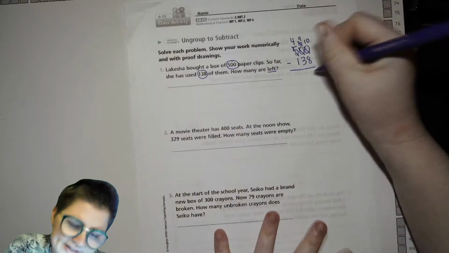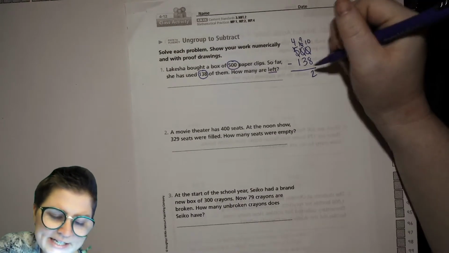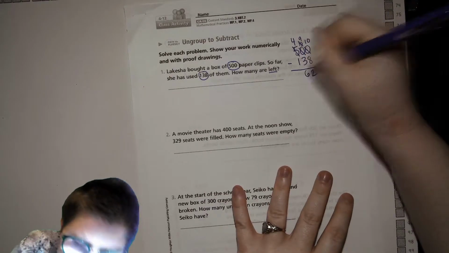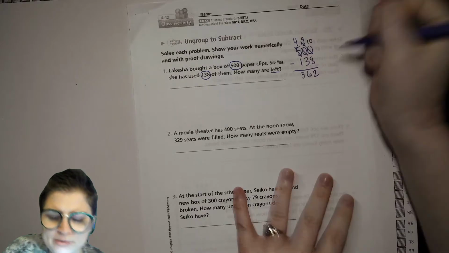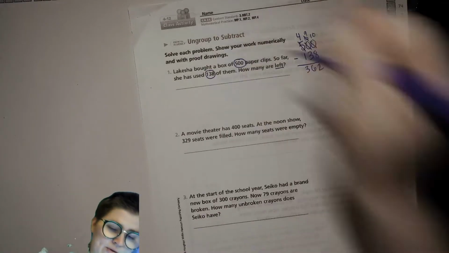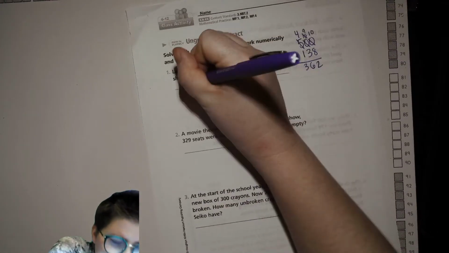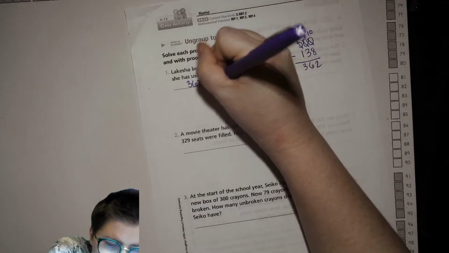And that's fine, easy breezy. Now we have 9 tens take away 3 tens, and that is 6 tens, and 4 hundreds take away 100, and that is 300. Okay, so we can write 362 paper clips.